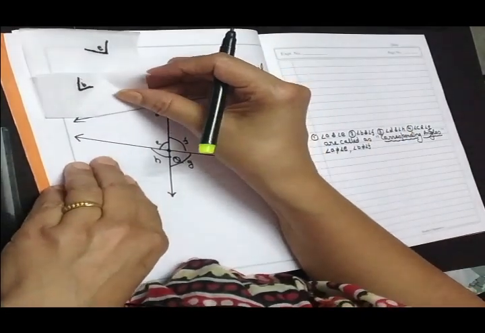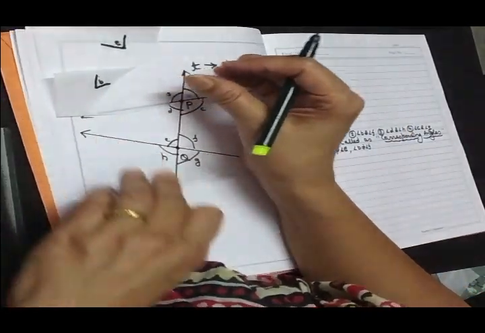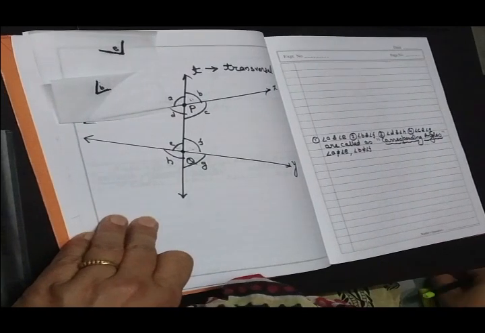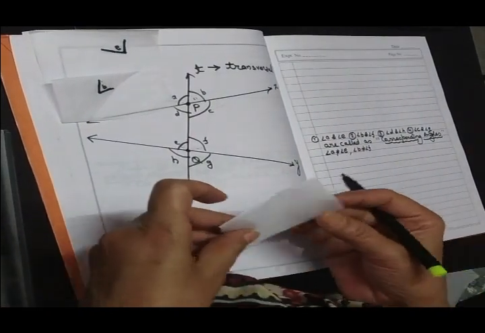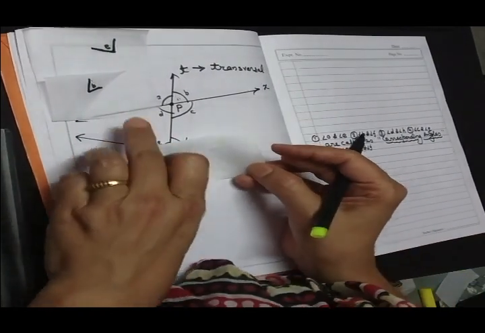So, below this I am going to paste. Yes, very good. Now, the third one. Which one will I draw now?